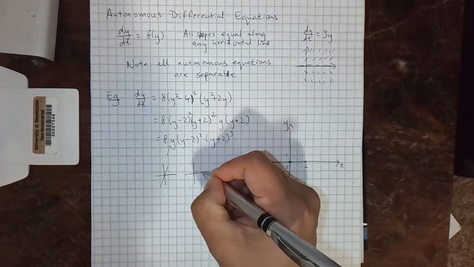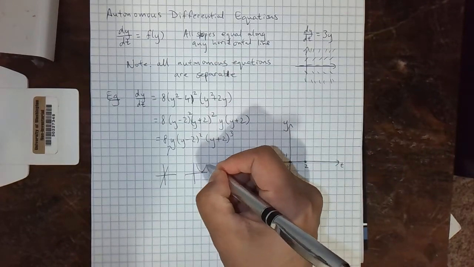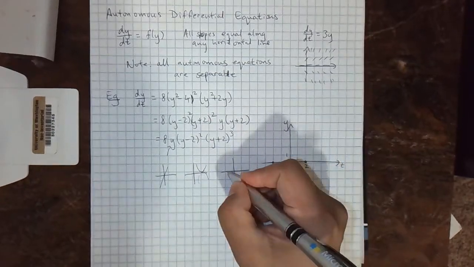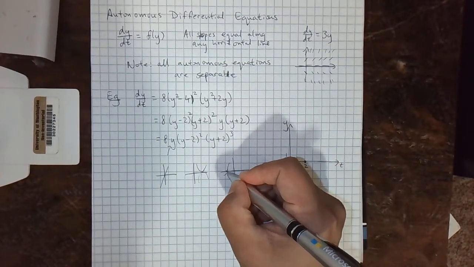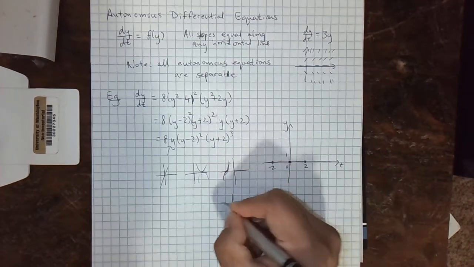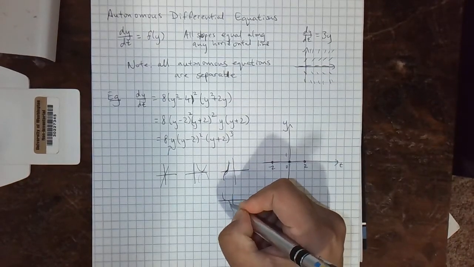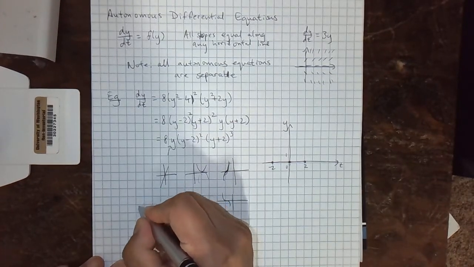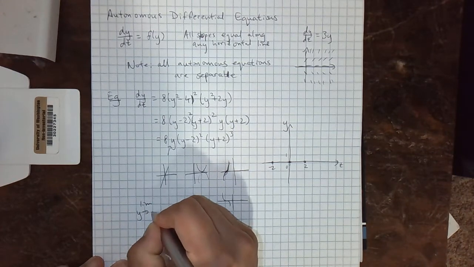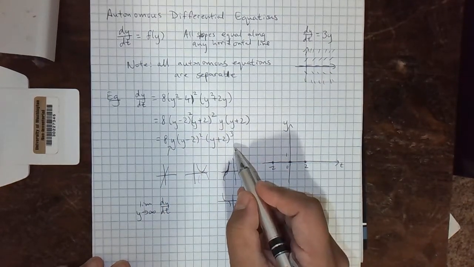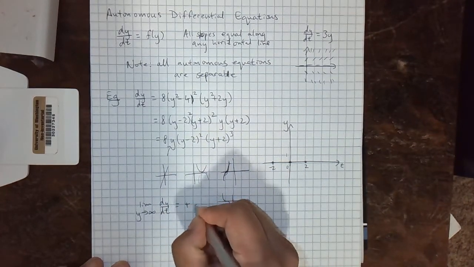The double root at 2 is going to be parabola-ish, pointing up or down, we don't know. And then the triple root at negative 2 will be some sort of cubic. It goes flat there, but it could go either way. So we have some sort of sketch of that. And let's just see, as y gets really big, positively, dy by dt also gets really big, positive infinity.